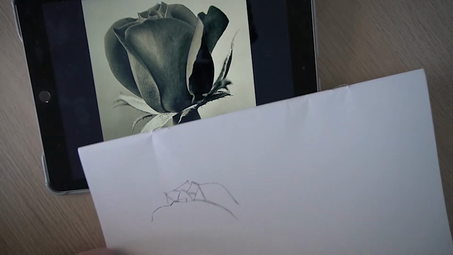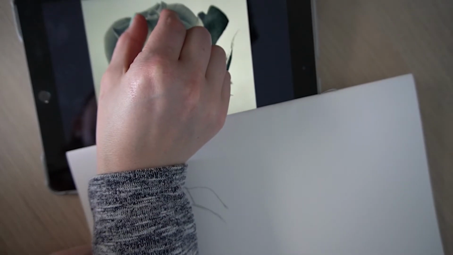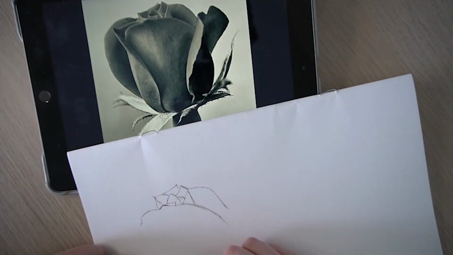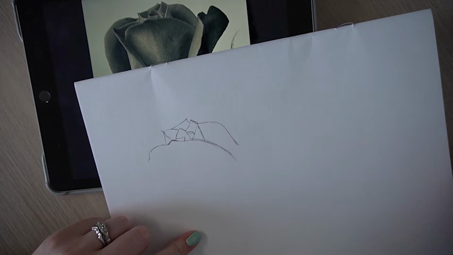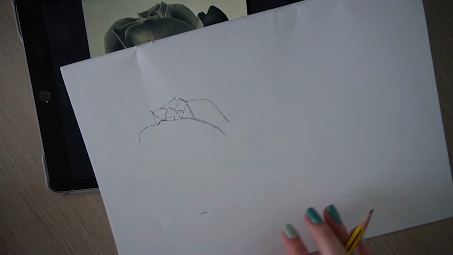So that comes to here. So I can mark that with my finger. And then it's probably about this distance. So let's try that. And it comes down to here, okay? So the bottom of my flower is going to be coming in just there.